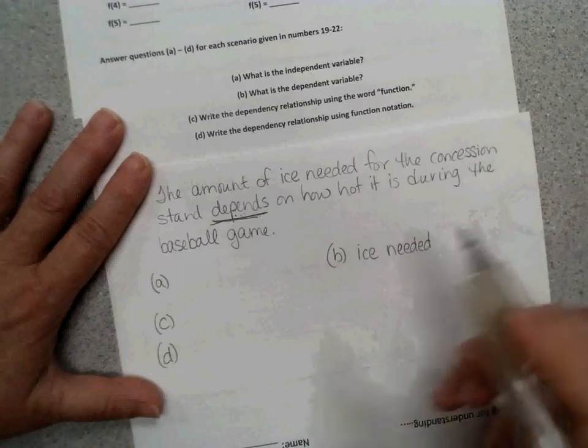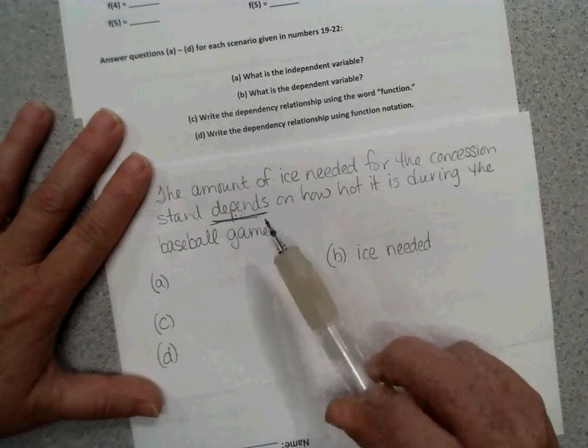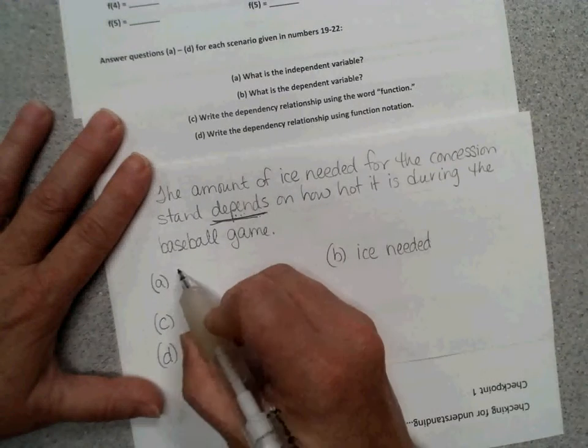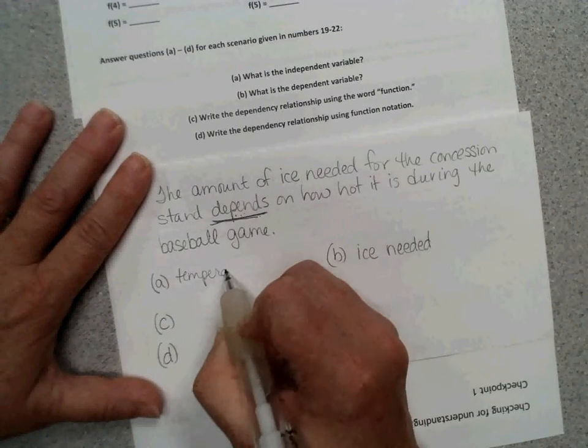And I know that the independent variable is the other one. It depends on how hot it is. So you could write how hot it is or the temperature outside.